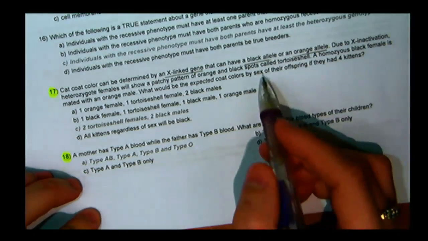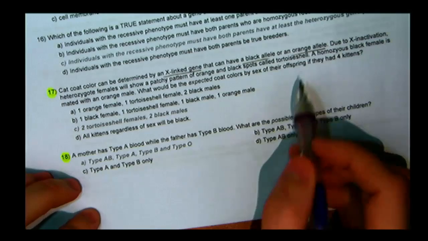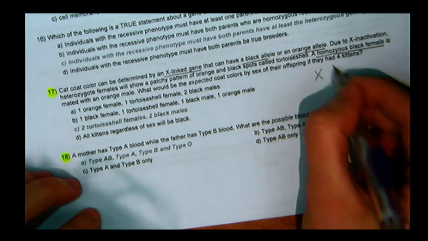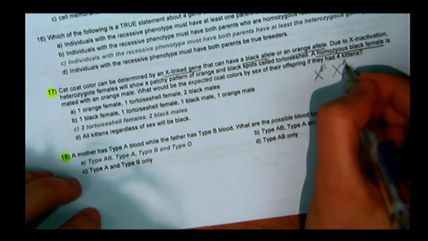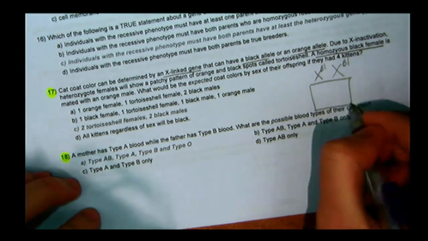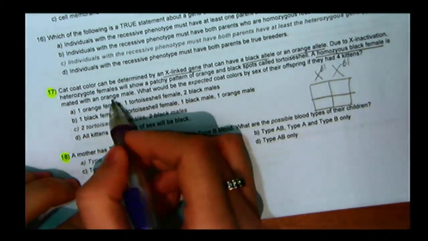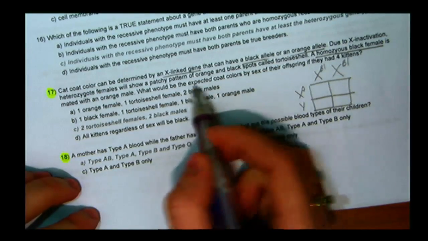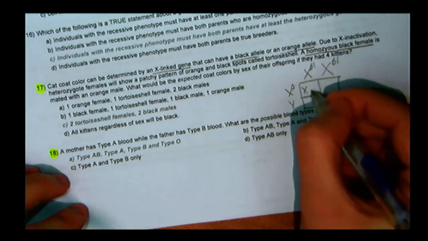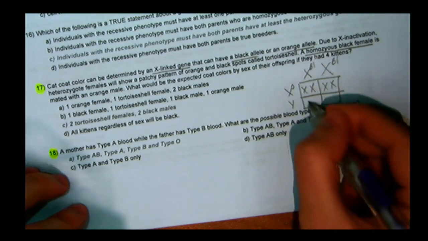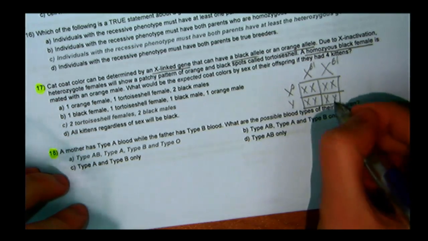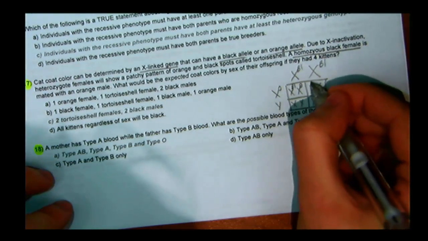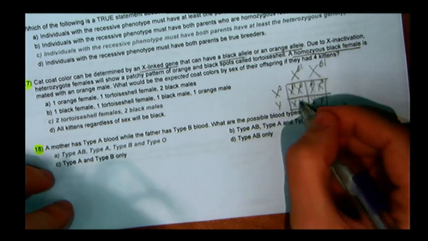So the expected colors of their kittens. So fill out your Punnett. And let's see, so the mother here would donate a BL, father an O, BL and O again. The mother here can only donate BL, BL. So you're only going to have here, you have black kittens, and here you're going to have the tortoiseshell. And then you can check your answers, make sure that's valid. C here is 2 black males, 2 tortoiseshell females.